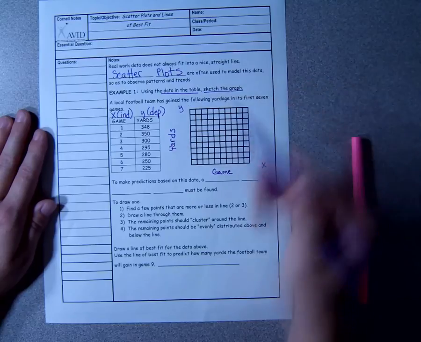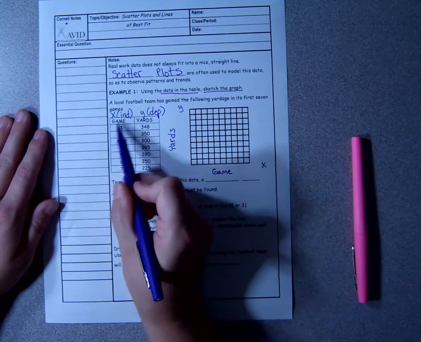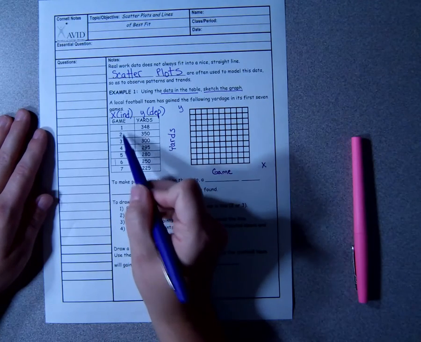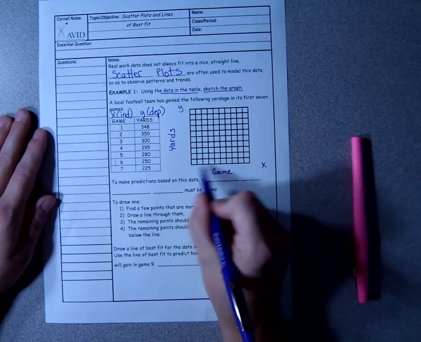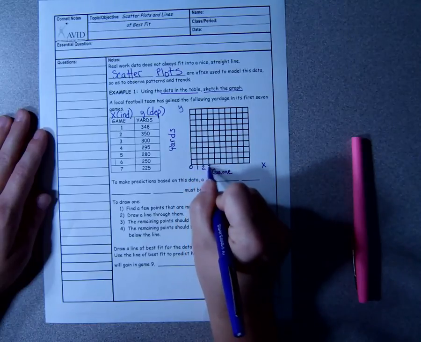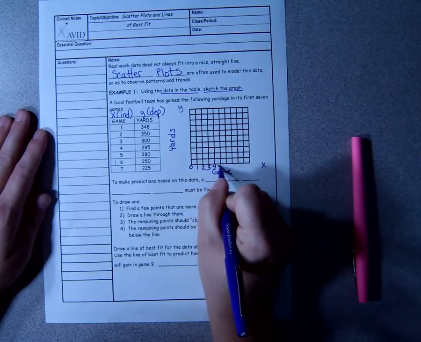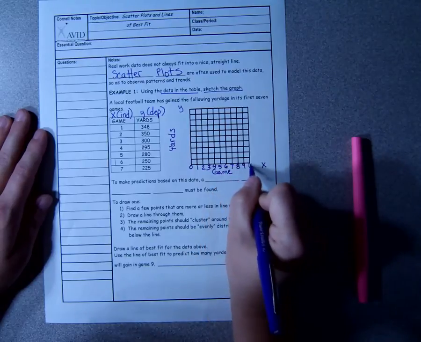The yards you gain depend on which game you played in. So let's look at our game information. We see the numbers 1, 2, 3, 4, 5, 6, 7. So I'm just going to figure out what kind of increments I want to go by, and 1 sounds good. So I'm going to start this as 0, 1, 2, 3, 4, 5, 6, 7, 8, 9, 10.